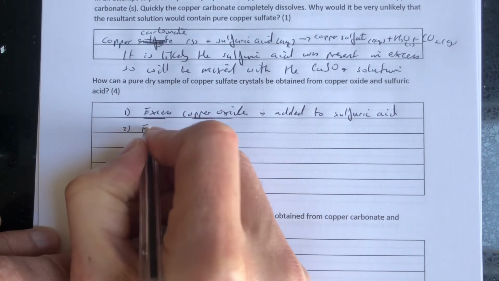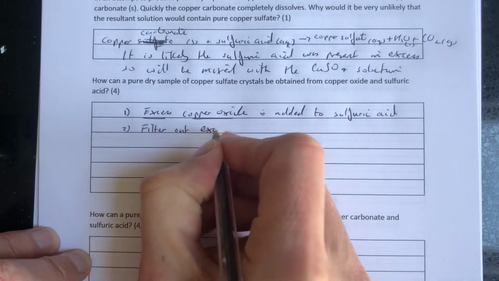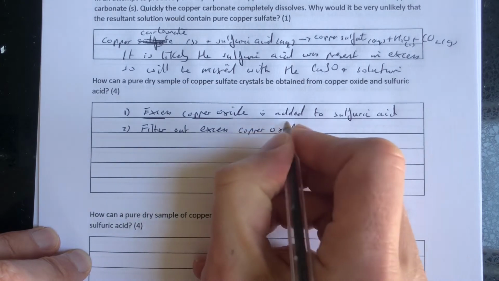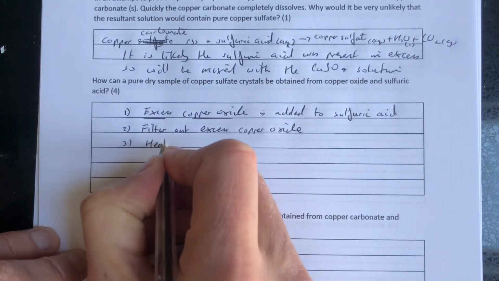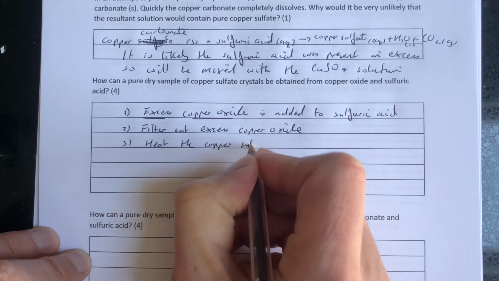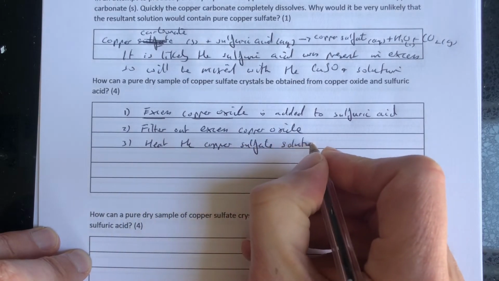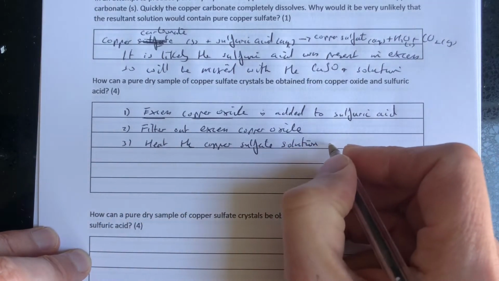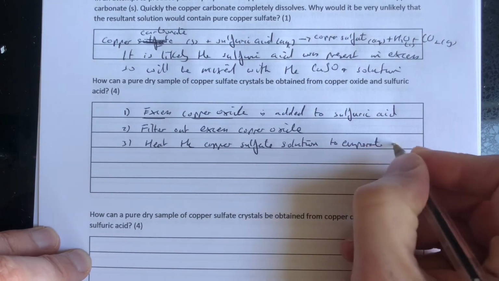2, copper oxide is insoluble, so filter out excess copper oxide. 3, heat the copper sulfate solution. So the sulfuric acid and the copper oxide makes copper sulfate and water. So we're going to heat the copper sulfate solution to evaporate the water.